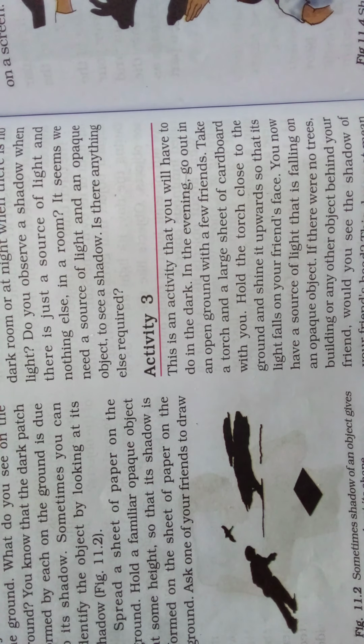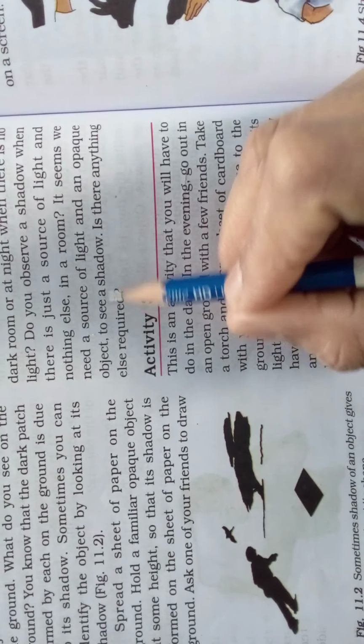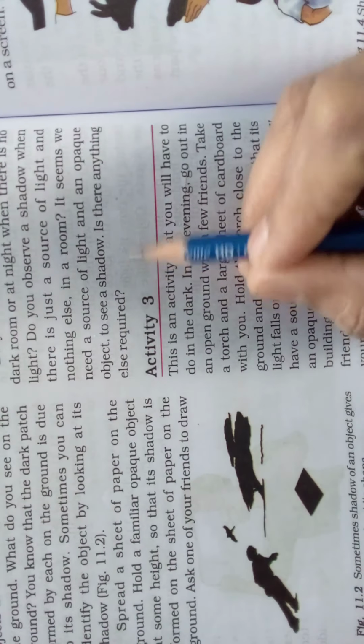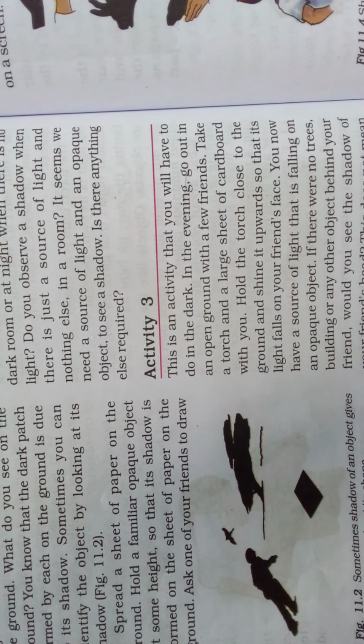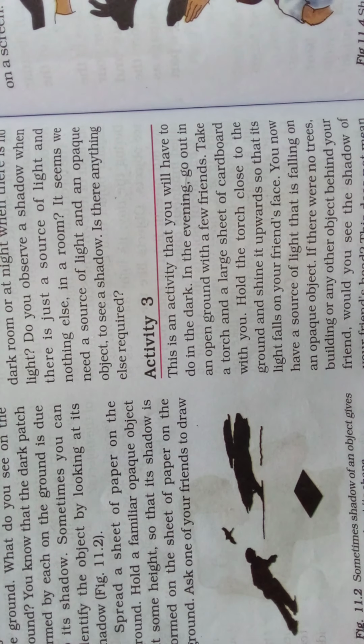Understood? So to form a shadow, we need a source of light and an opaque object to see a shadow. So for a shadow to form, what does it need? A source of light and an opaque object on which the shadow falls. Understood, children? This is due to the fact that light travels in a straight line.